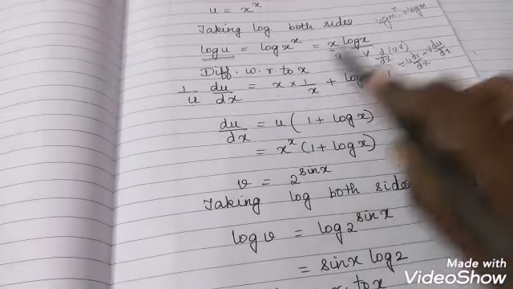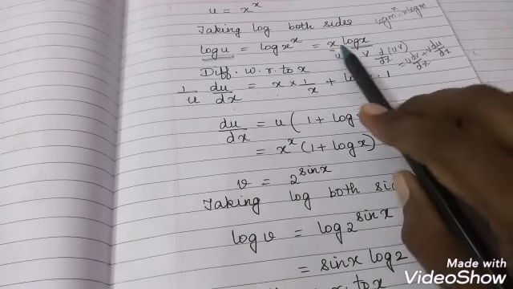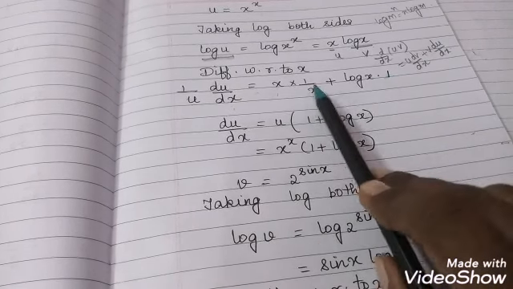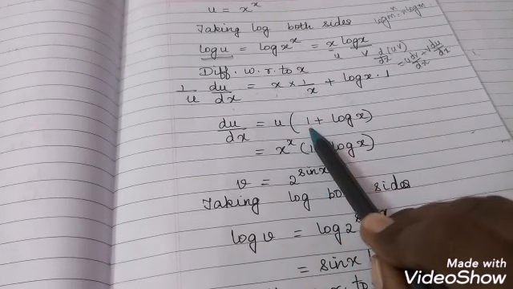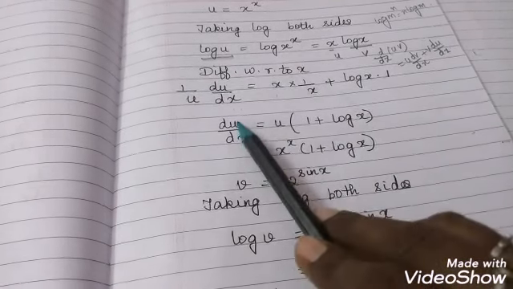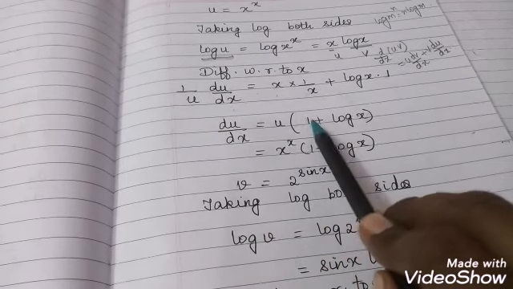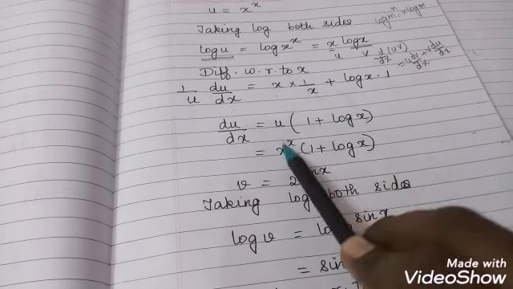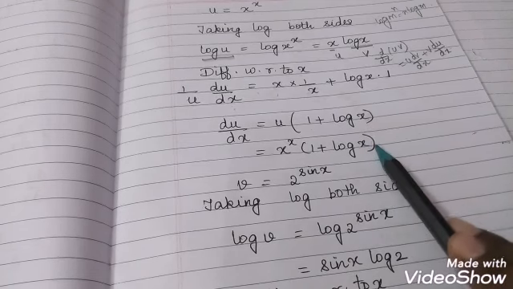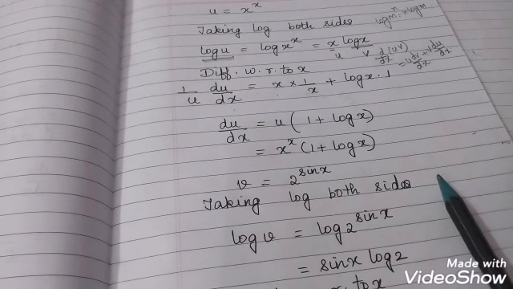So x into 1/x plus log x into the differentiation of x. What is the differentiation of x? That's nothing but 1. Got it? Now this x and x get cancelled, so you're left with 1 plus log x into 1, which is nothing but log x. So when I cross multiply, du/dx is equal to u into (1 + log x). What's your u here? It's x^x into (1 + log x). You understood how you wrote it here? This is your du/dx.